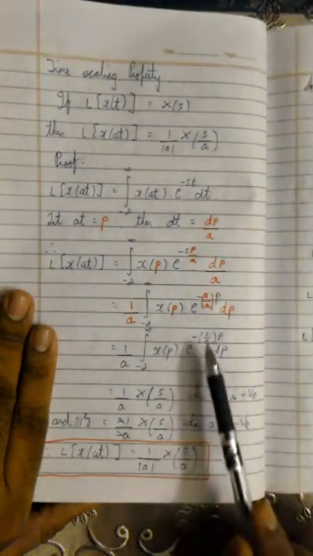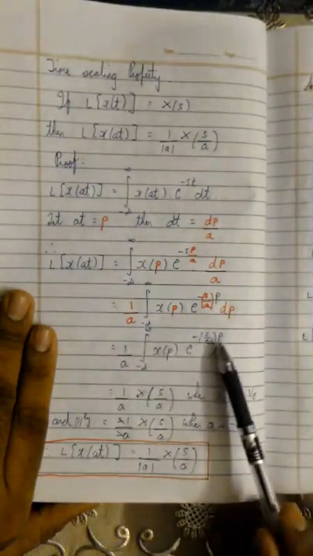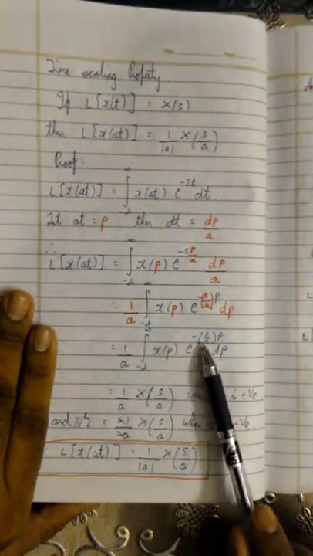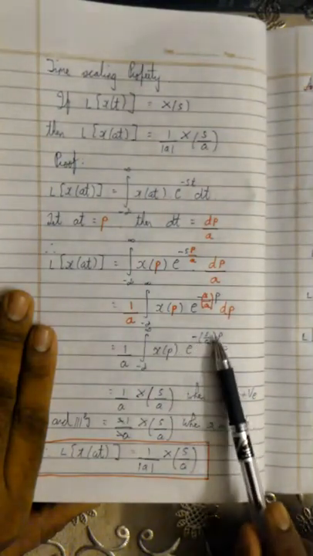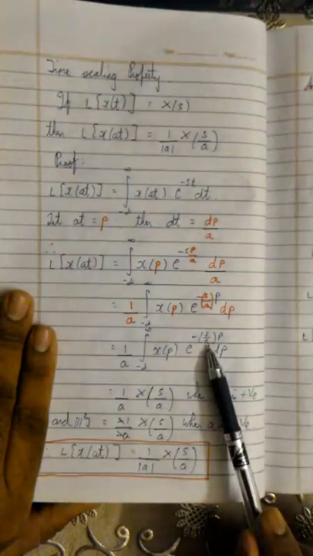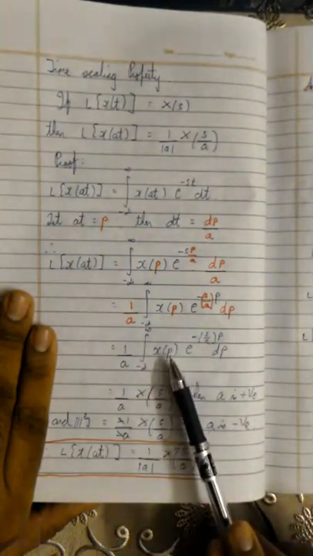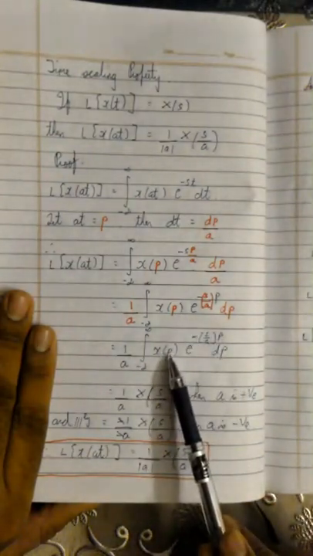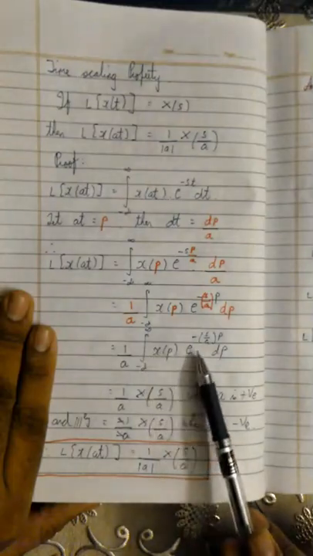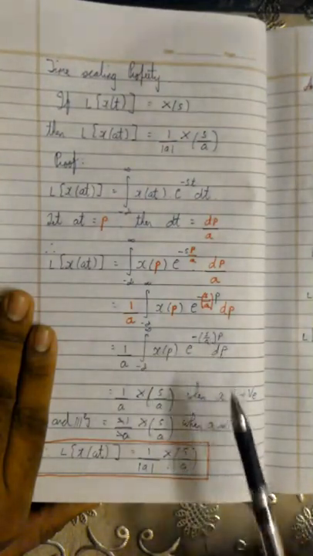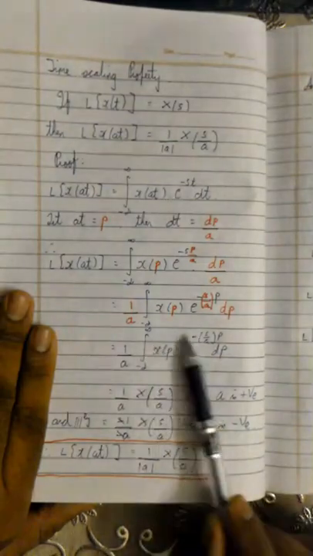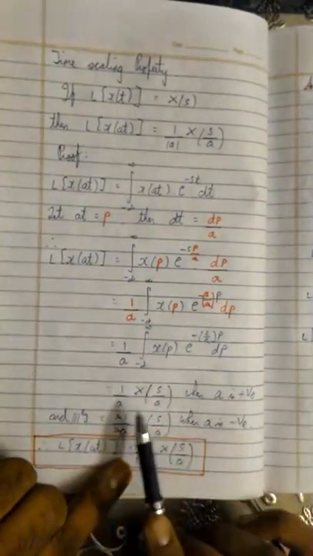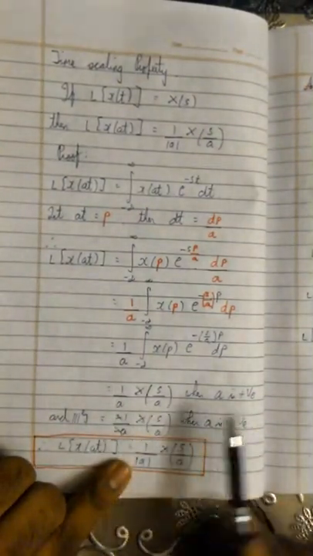So this is nothing but a Laplace transform of the function, where instead of s, it is s by a. Here you would normally get e raised to minus sp or e raised to minus st, but now it has changed to e raised to minus s by a into p. As far as mathematics is concerned, p is nothing but another variable like t. So this is a Laplace transform of the function at s by a. This is how it becomes s by a, so 1 by a into X of s by a. This is when a is positive.